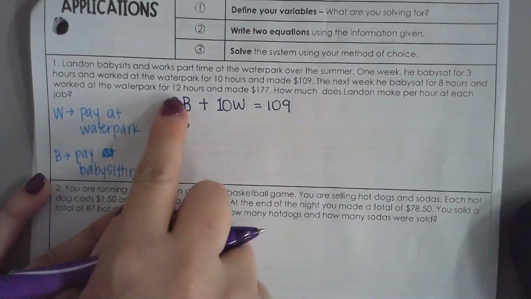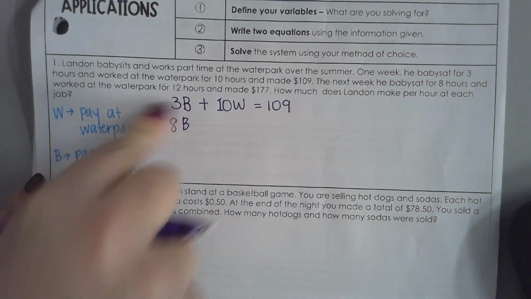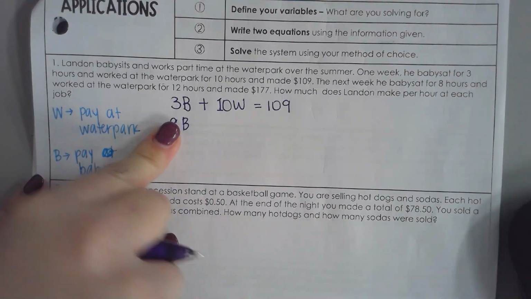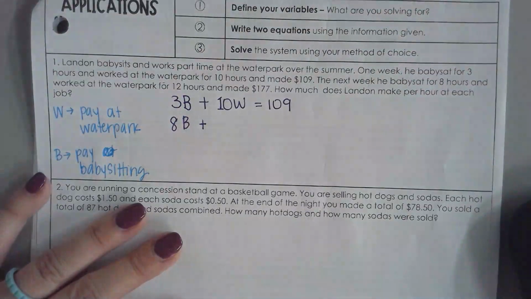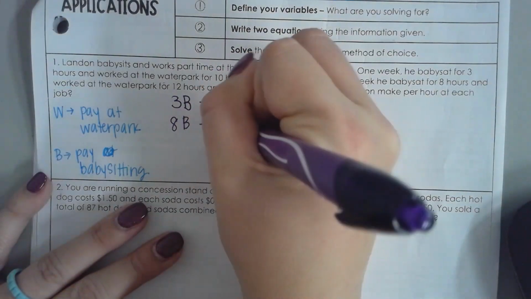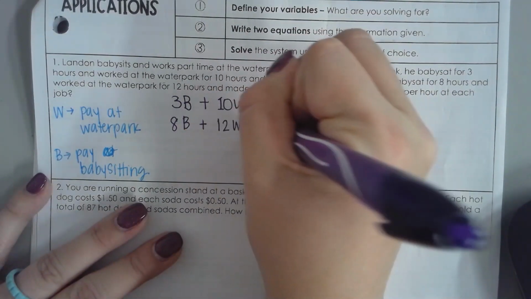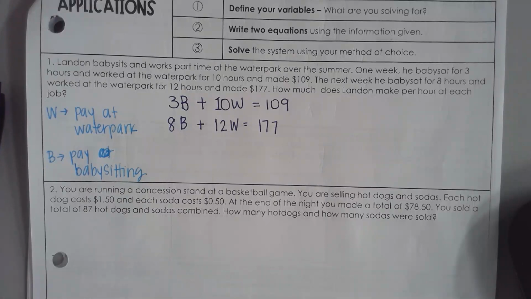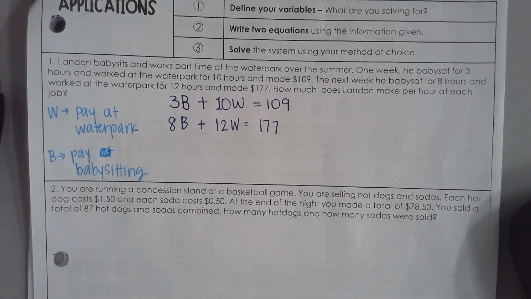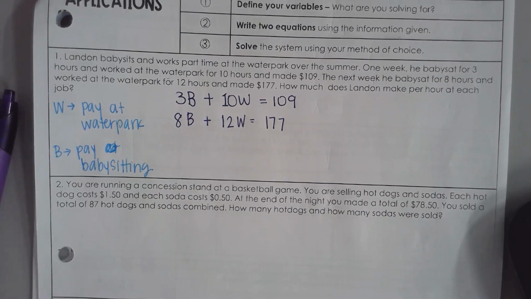So if I started with babysitting in my first equation, I have to start with babysitting over here. So 8B plus 12W equals 177. Just talking. You don't have to have the equal sign lined up. It's okay. I still have everything in the right order.